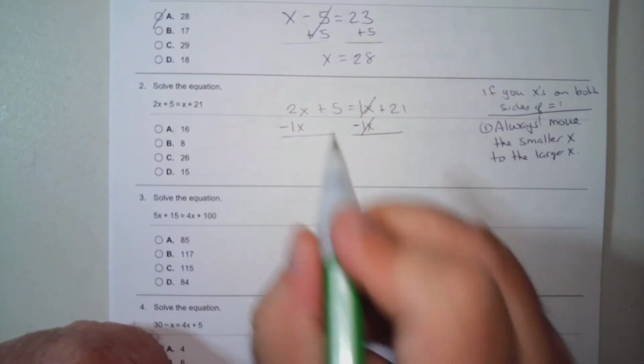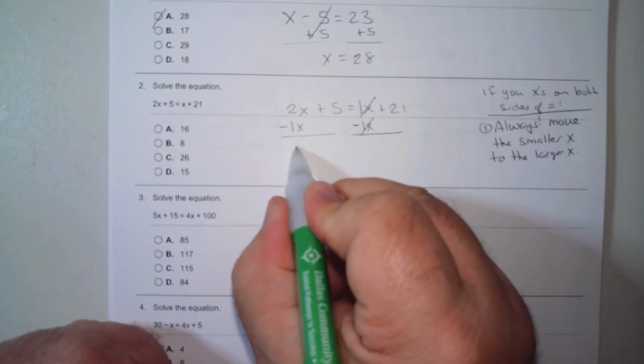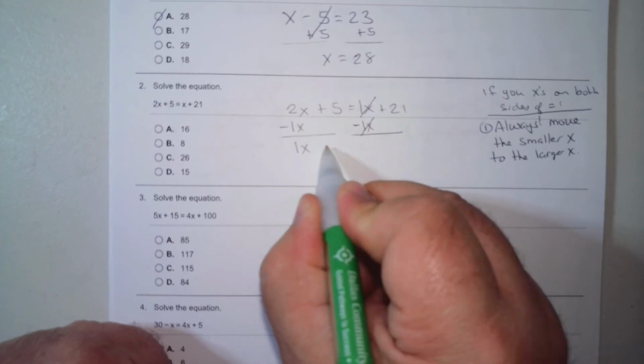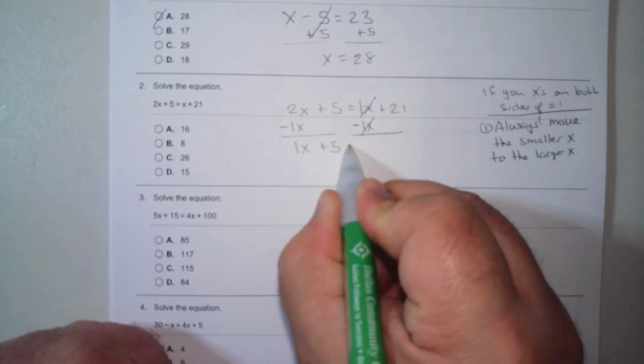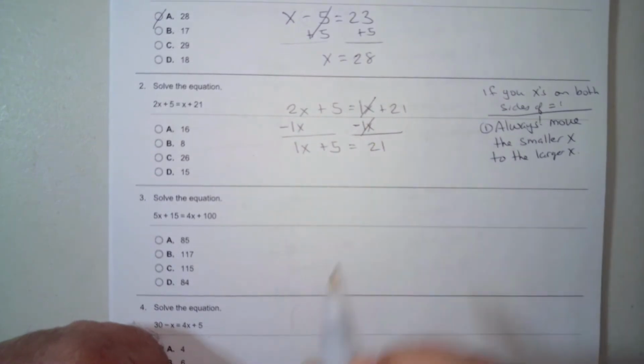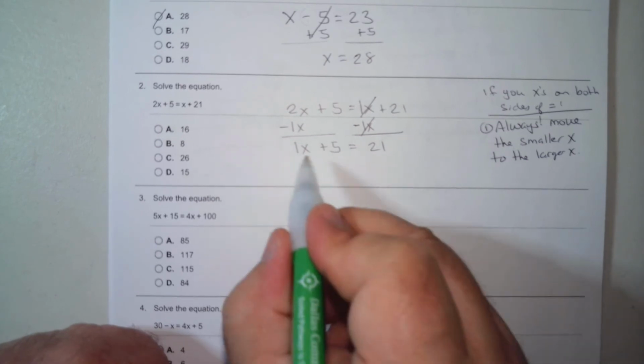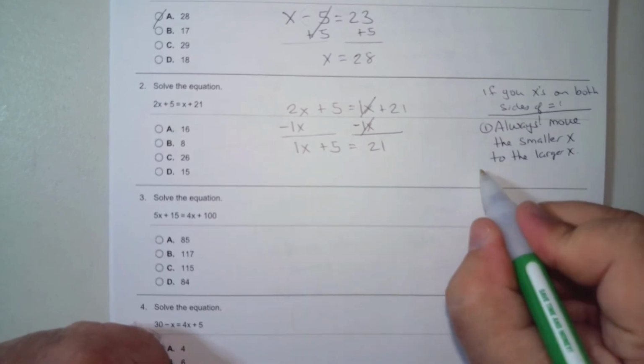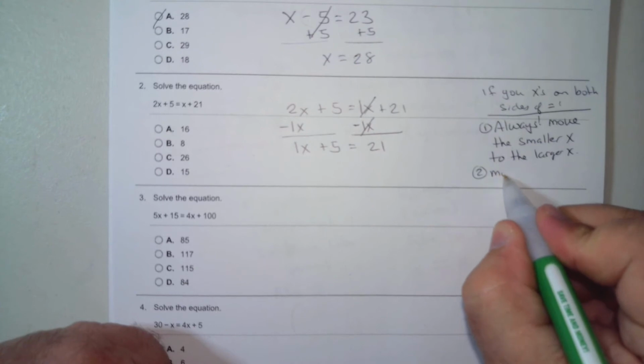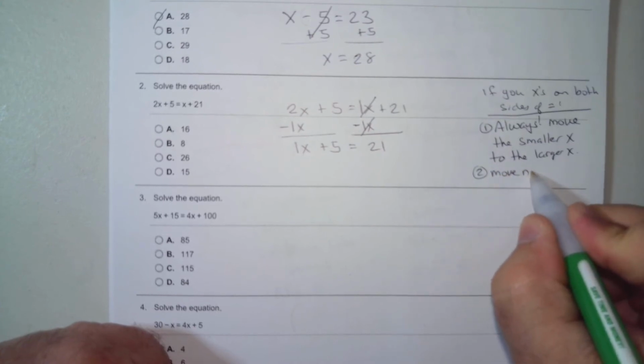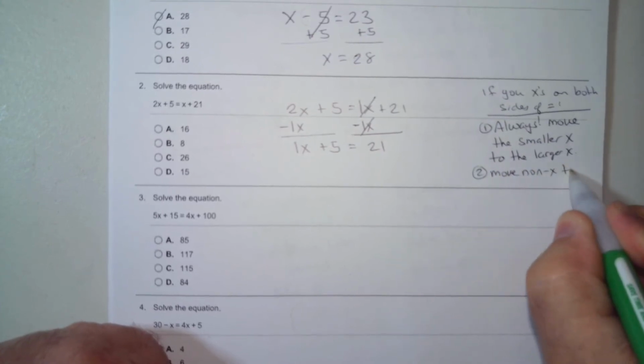So those cancel. 2 minus 1 is 1x. Bring down everything else. Here, there's only 1x on one side. Move the non-x to the other side.